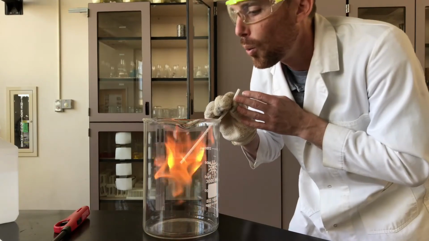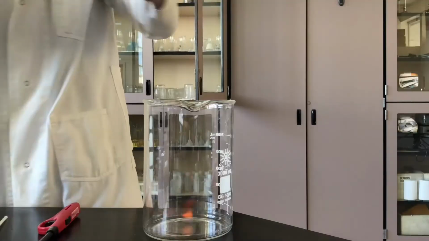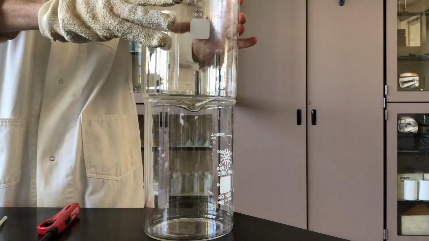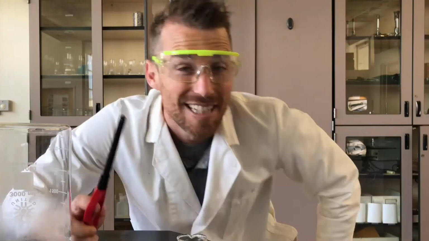Isn't that awesome? That's a flame tornado right there. All you need is some sharks in there and you got a flaming sharknado. That was cool. It's explanation time now.